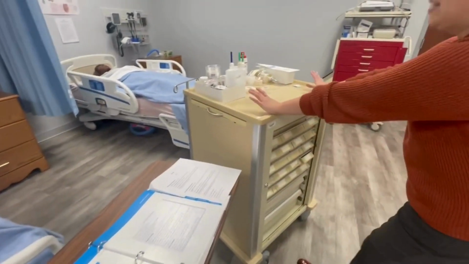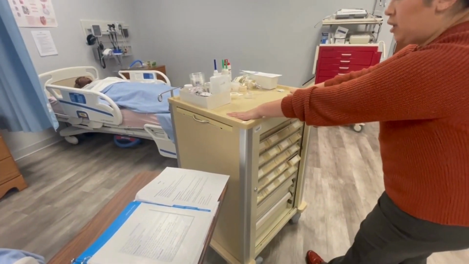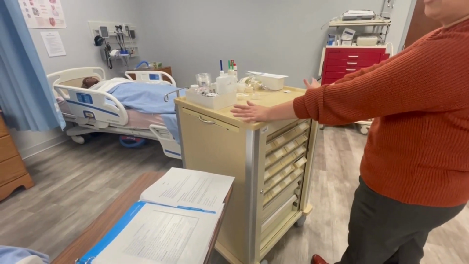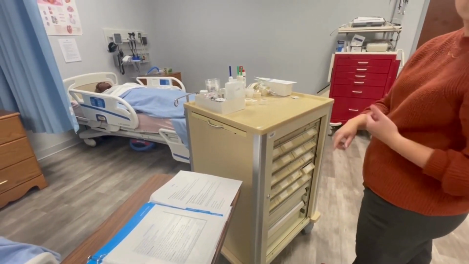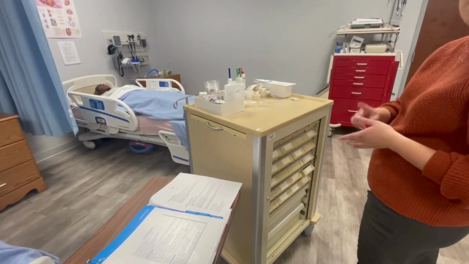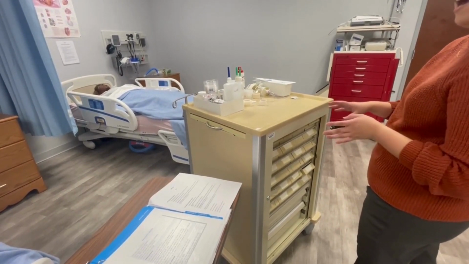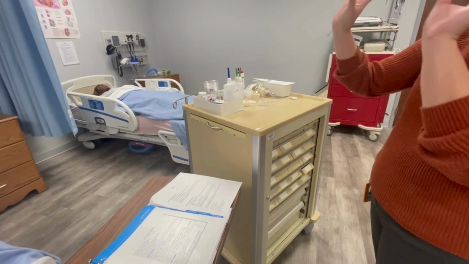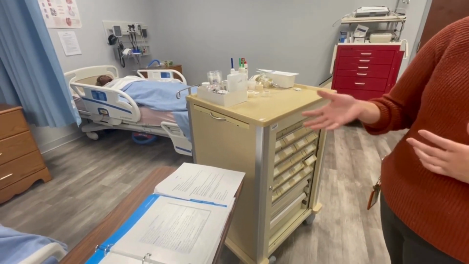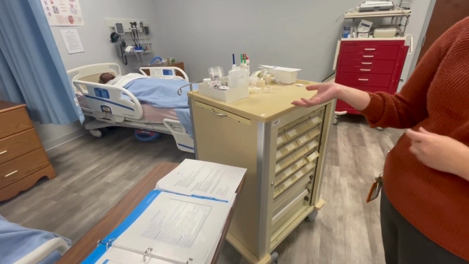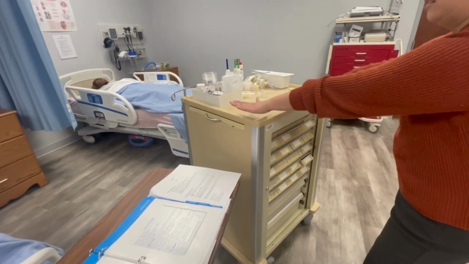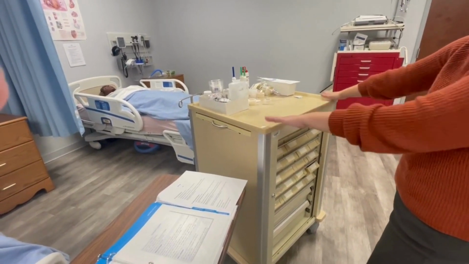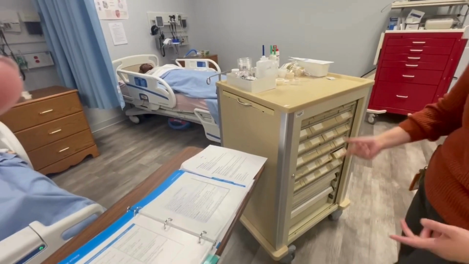I tend to put anything on this cart that they may need or things that they would find in a supply room. So dressing change, extra nasal cannula, masks, that kind of stuff, just so that it's not always right there on the side of the bed and I'm handing it to them, or they're like, oh, this is here, I must use it. They have to make that critical choice and think through what is it that I need to do for my patient.